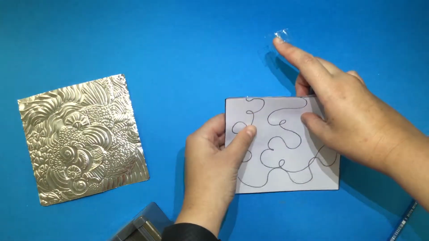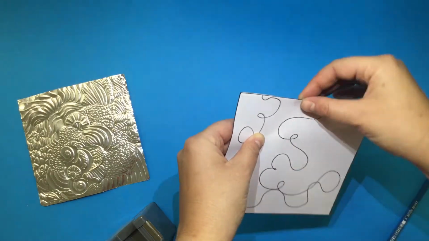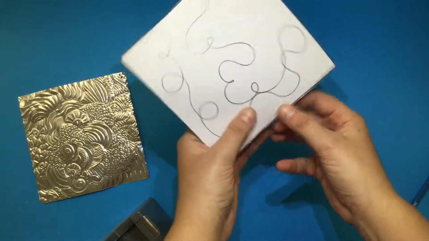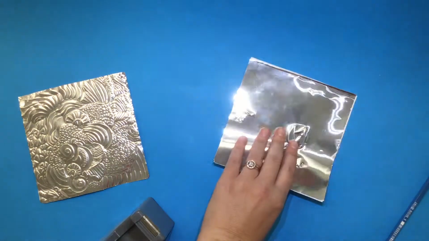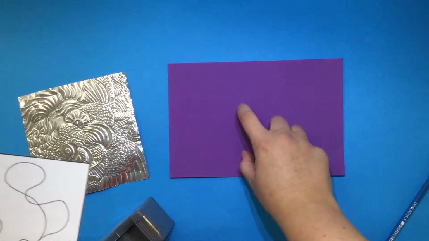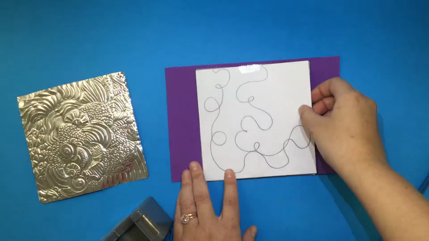I put a piece of tape on the top and another piece of tape on the bottom. Nice and small so you can pull them off later. Next, with my aluminum sheet on the back, I'm going to take the piece of foam that I have given you at your table and lay that on top of the foam.